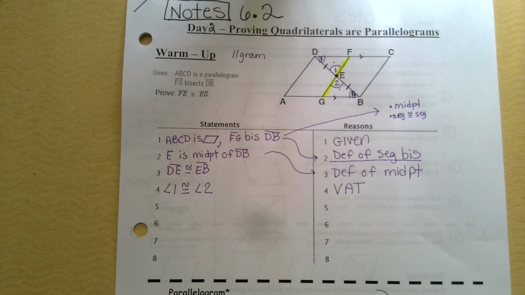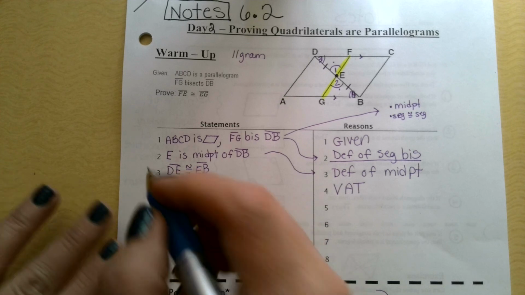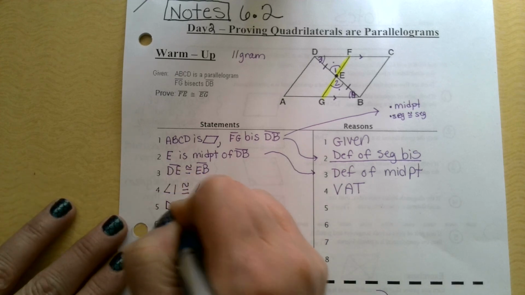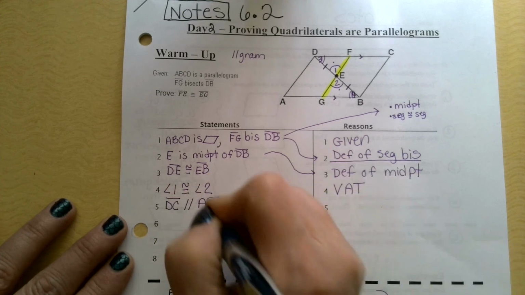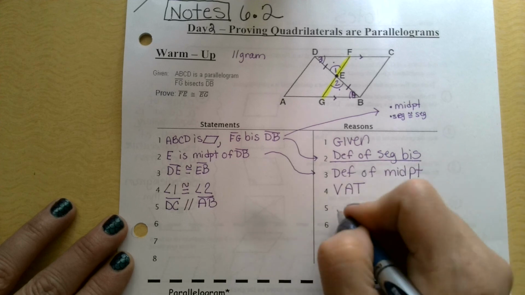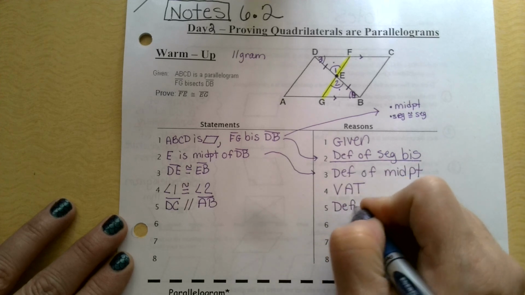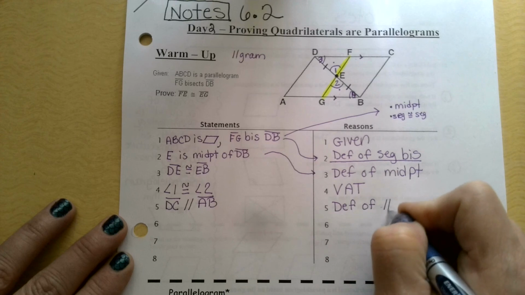Okay, so in this picture, because I have a parallelogram, I need to say that my lines are parallel, okay? Because we don't have alternate interior angles unless I have parallel lines. I don't have parallel lines unless I had the parallelogram. See how all of that flows together? So I need to say DC is parallel to AB. And this is where we are going to use definition of parallelogram.